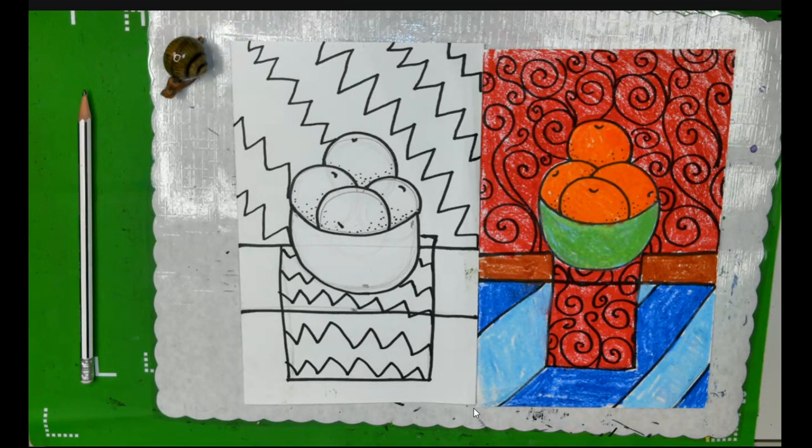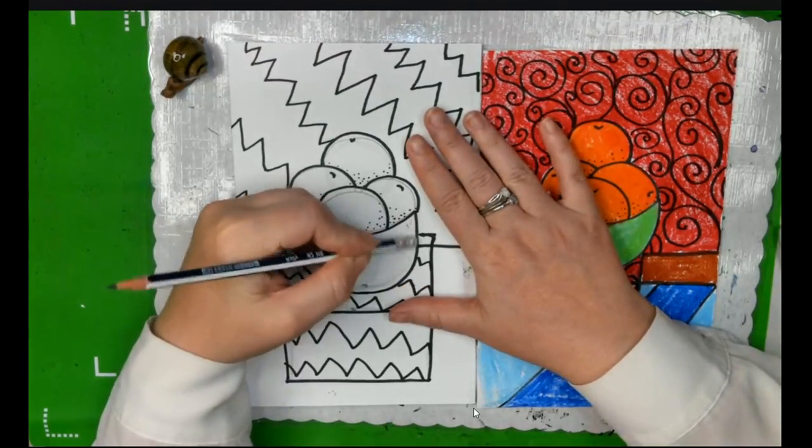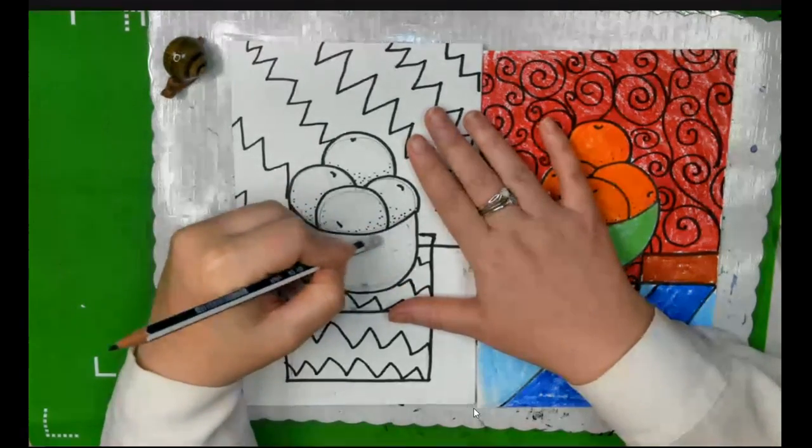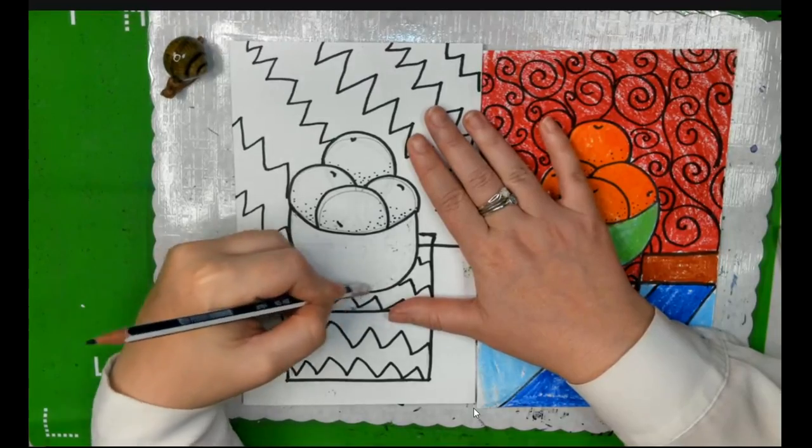If you are finished, your next step is to erase any of those pencil marks. So that is the next step for those of you who are finished with your Zentangle wallpaper and tablecloth. I'm encouraging you to use your own Zentangle.